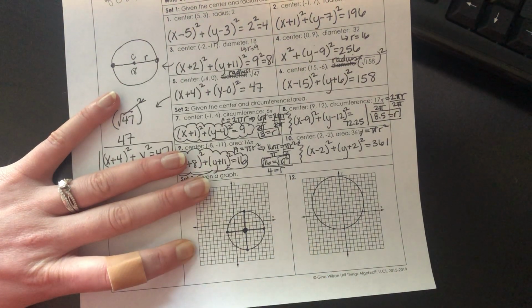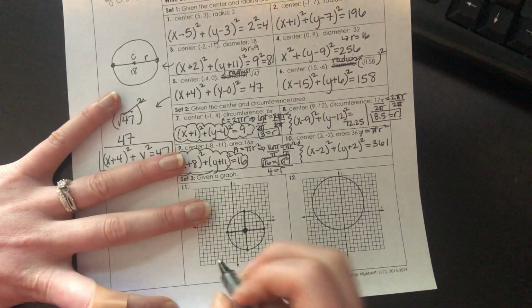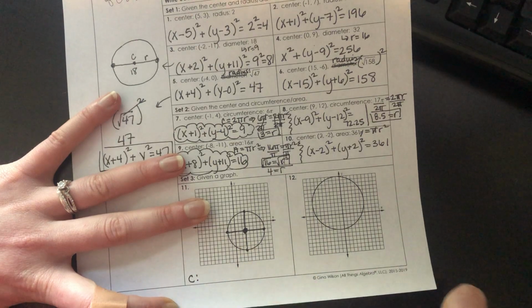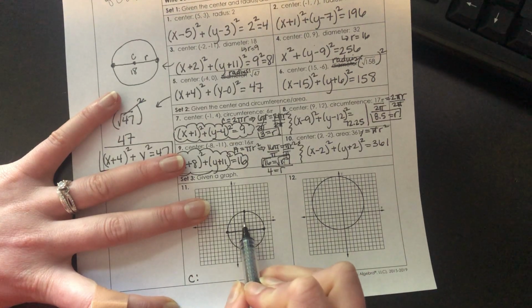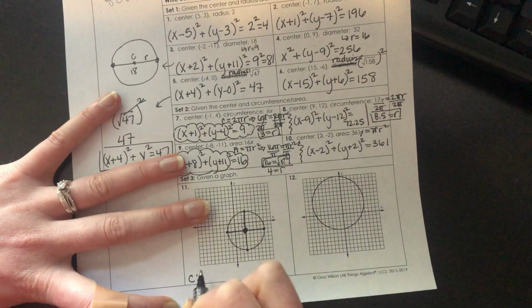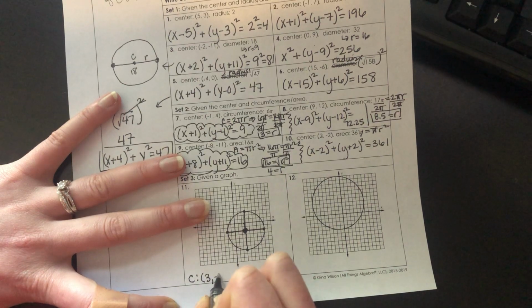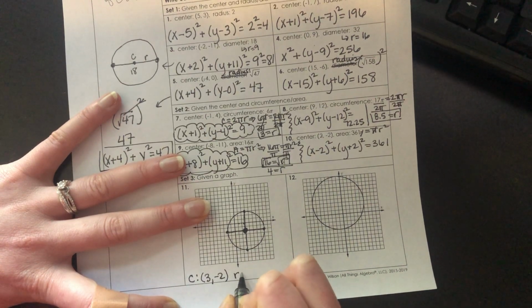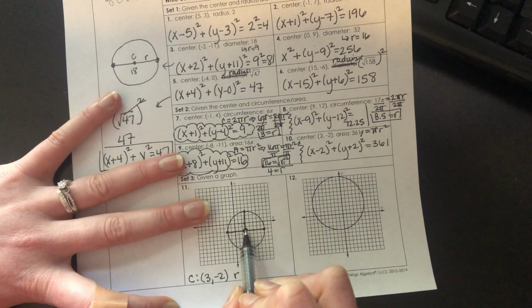Oh my goodness, it's definitely a long day. That center, I can now say, I'll do C for center, is 1, 2, 3, negative 2. 3, negative 2.